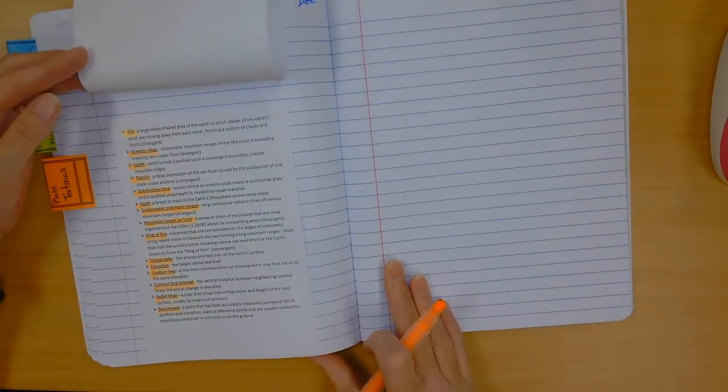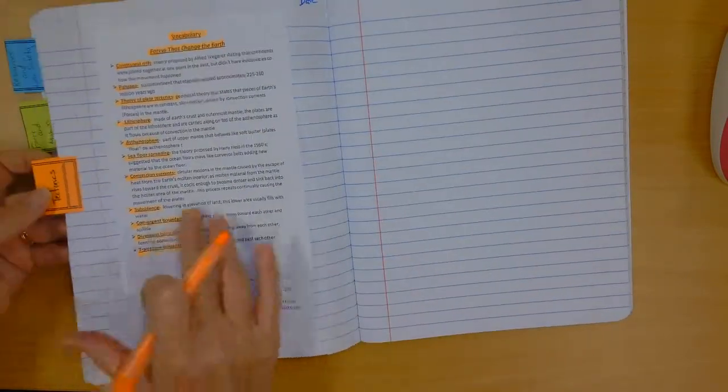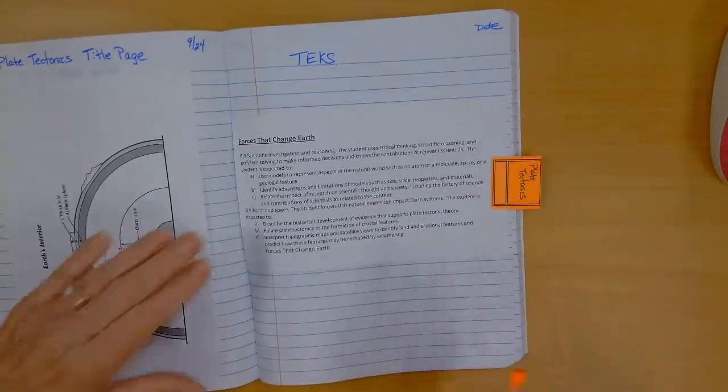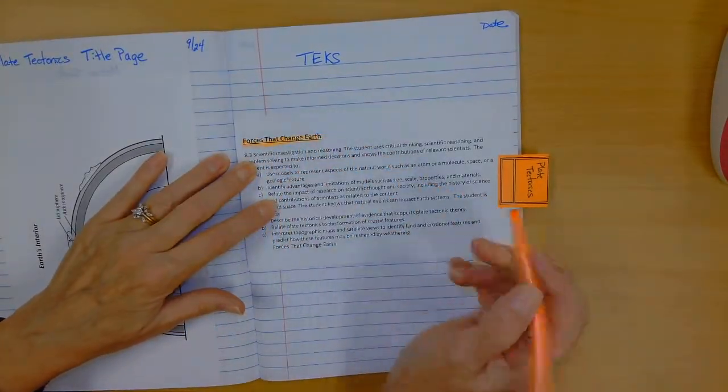Okay, so I have them highlighted. That's done. Matches my tab. Okay, so I'm going to highlight the forces that change Earth here.